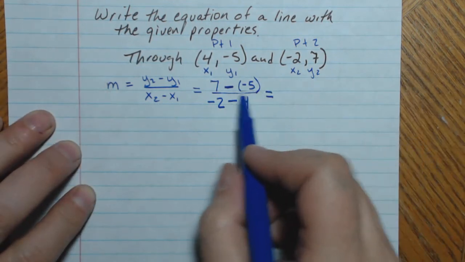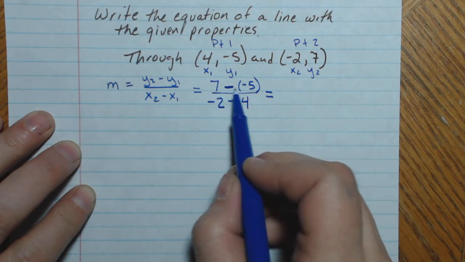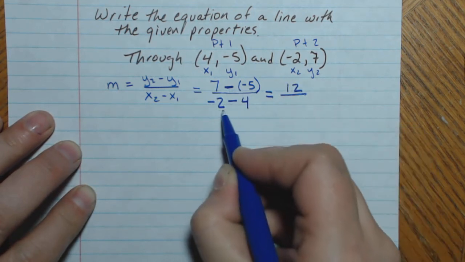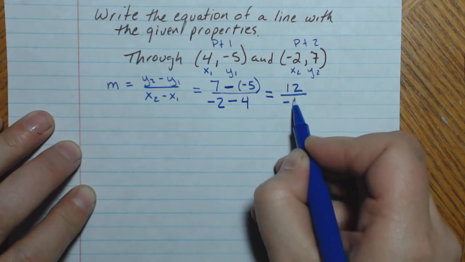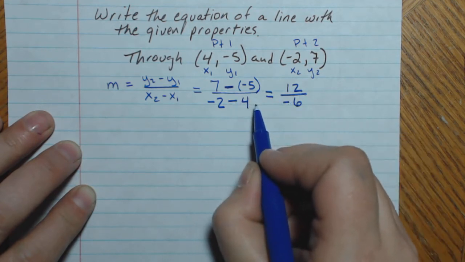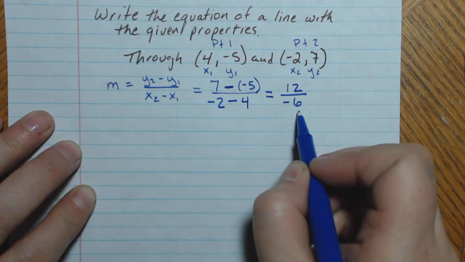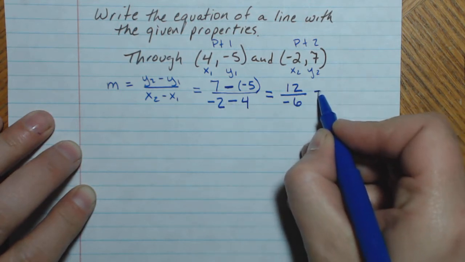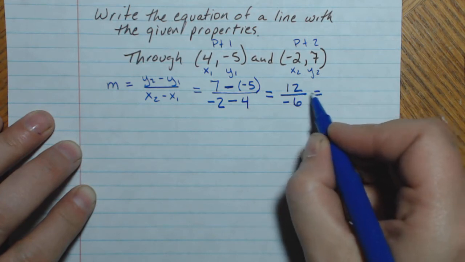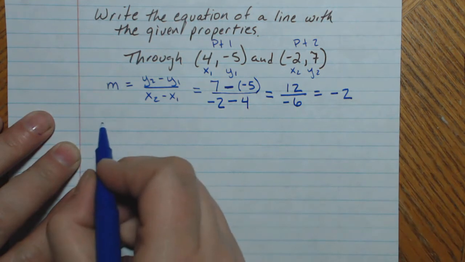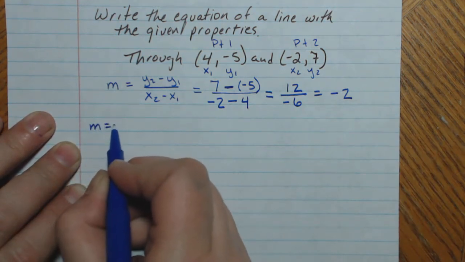Now I'm going to simplify that. 7 minus a -5 is 12. And -2 minus 4 is -6. If you have any question on those, go ahead and use your calculator to make sure you're working with those signed numbers correctly. Then that fraction can reduce. 12 divided by -6 is -2. So now I know my slope equals -2.